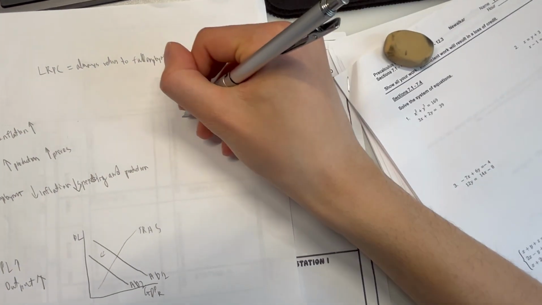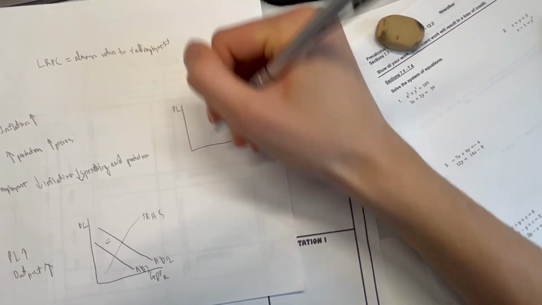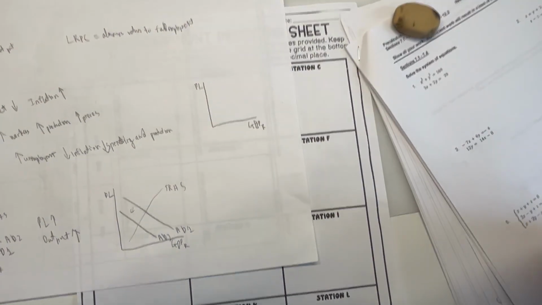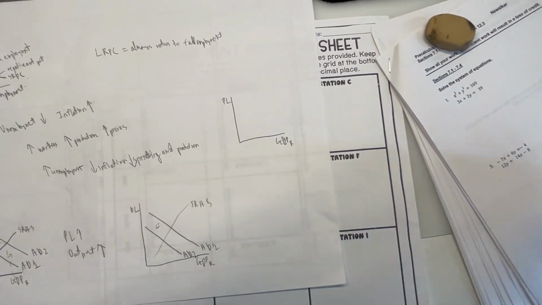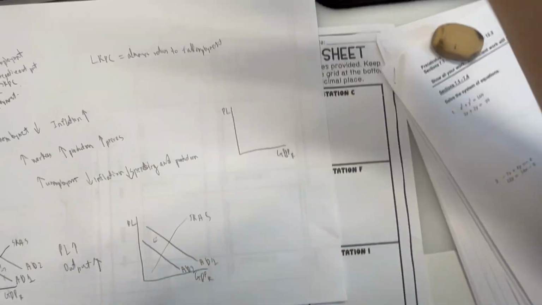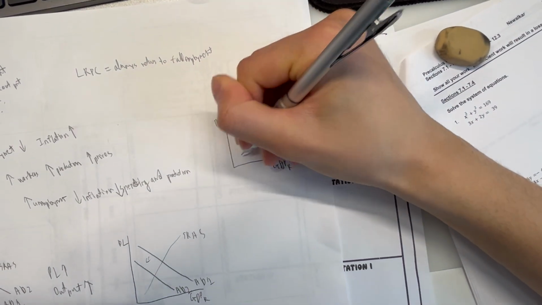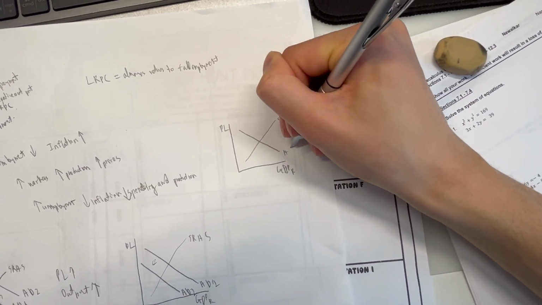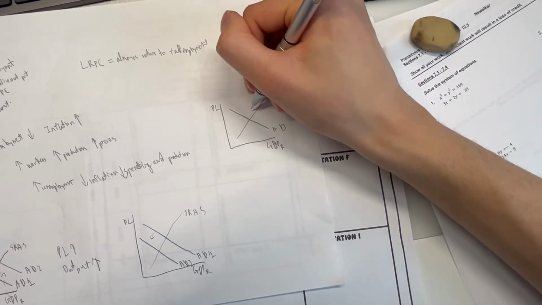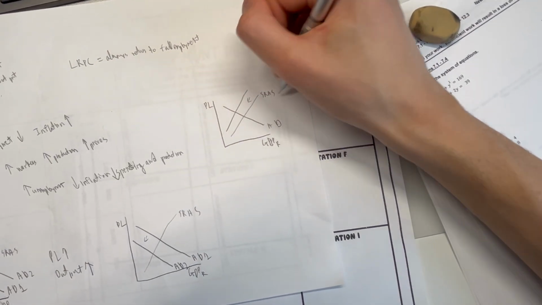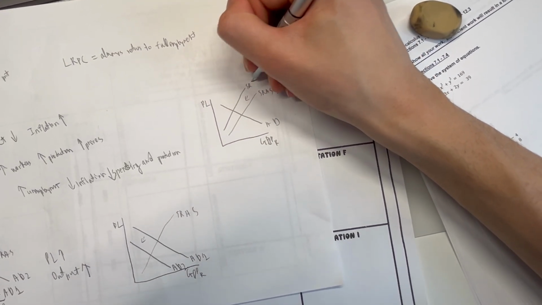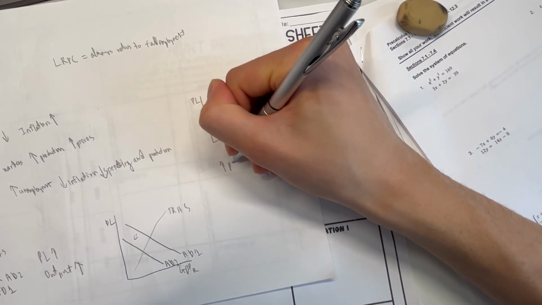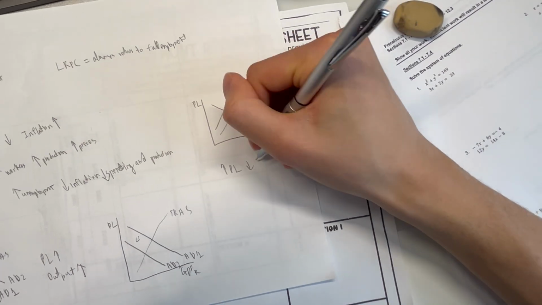And in the scenario where aggregate supply decreases, this means a higher price level and a lower GDP.